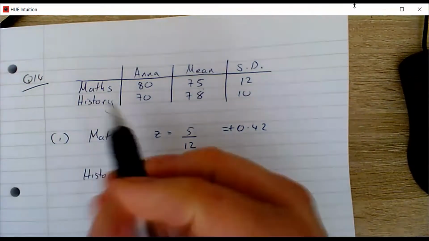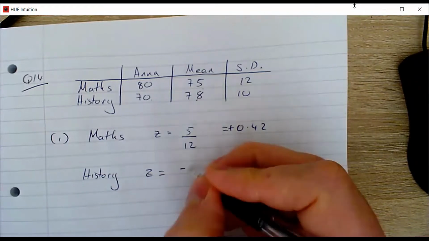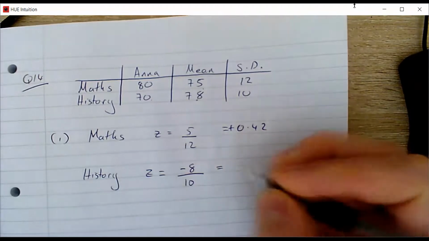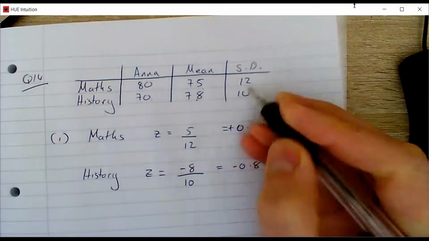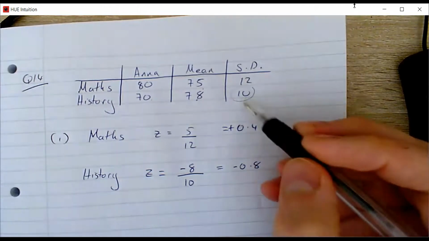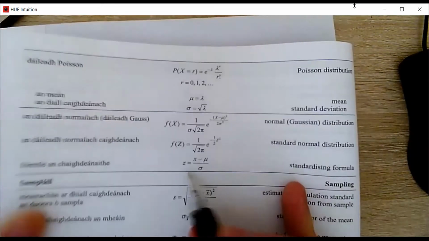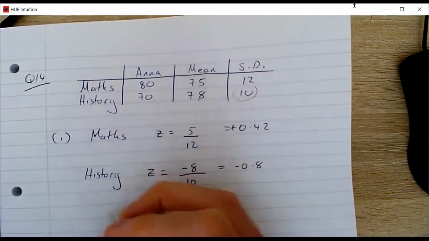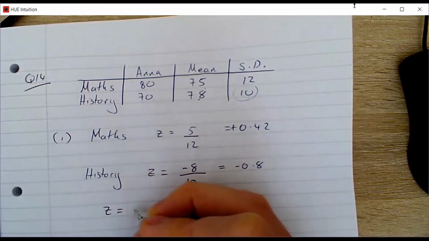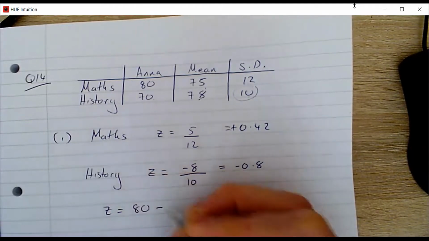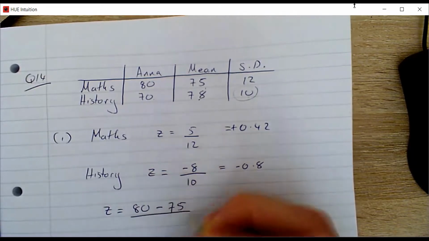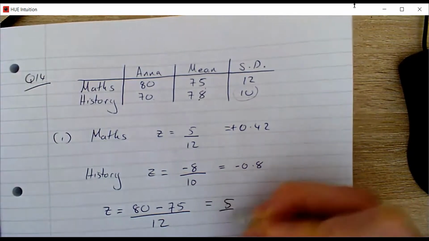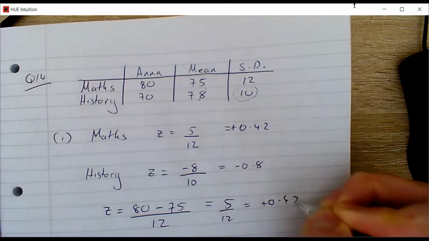In history, Anna scored 8 below the average, with a standard deviation of 10. Okay, so she was minus 0.8, or 0.8 standard deviations below the average score. That formula, by the way, the standardizing formula, is given on page 34 in your log tables. So if you want to use that, you can say in maths, her score was 80, take away the average score of 75, divided by the standard deviation of 12, and that gives 5 over 12 or plus 0.42.